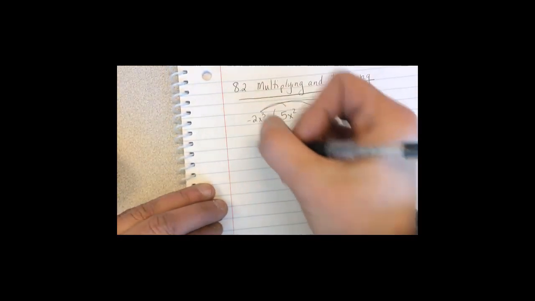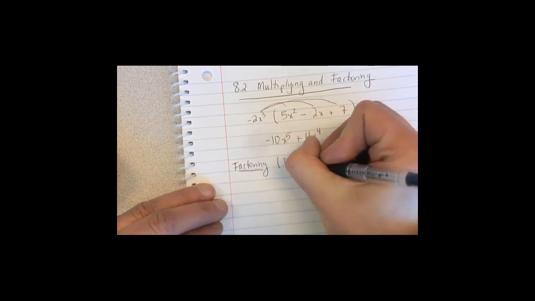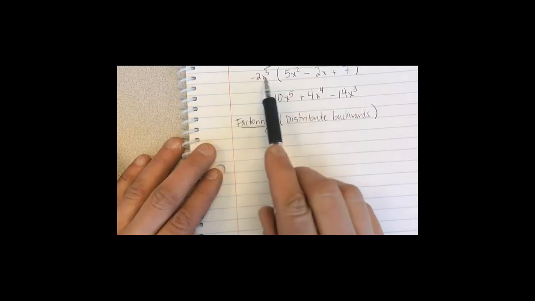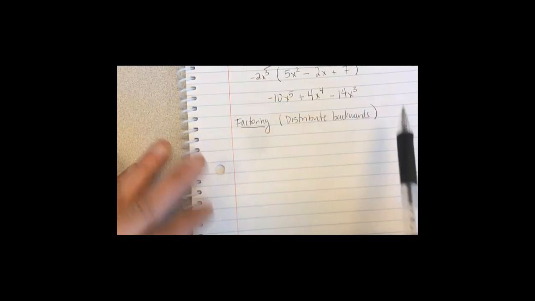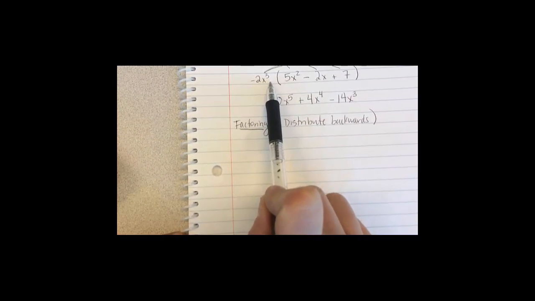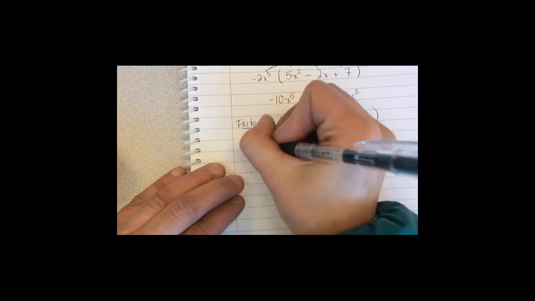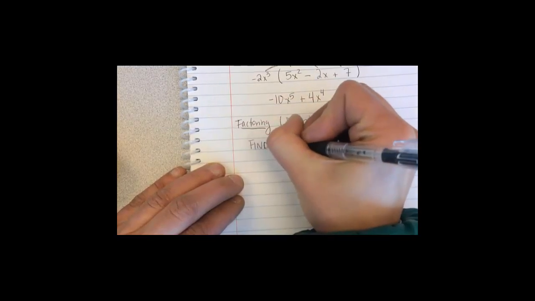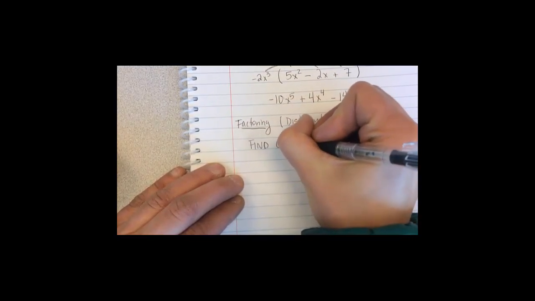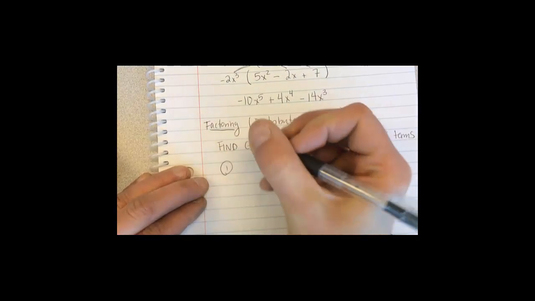Think about factoring. That's going backwards. So distribute backwards. So if we started here, we'd have to figure out that 2x cubed is the biggest thing we could factor out. And we like the first term to be positive, so we would have tried to factor out a negative 2x cubed. So we're first going to just find the GCF, greatest common factor of the terms. So let's look at a few examples here.